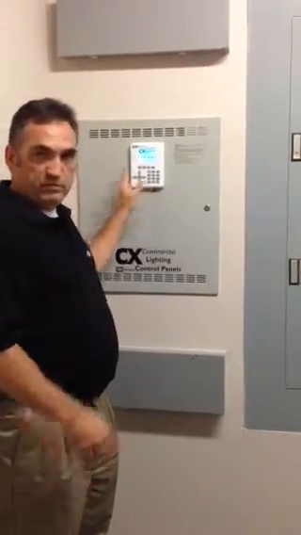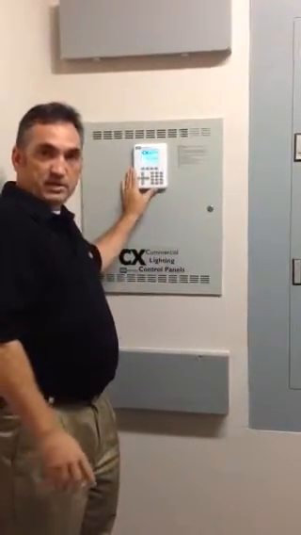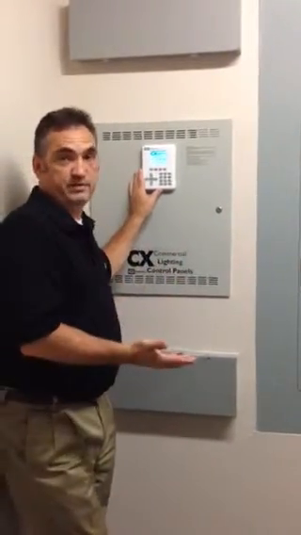If you knew the schedule of all your loads and switches, it's not difficult to do here. We programmed this whole job from this panel. We didn't use a laptop, but you could if you wanted to.